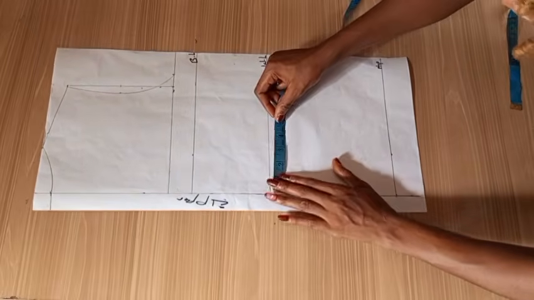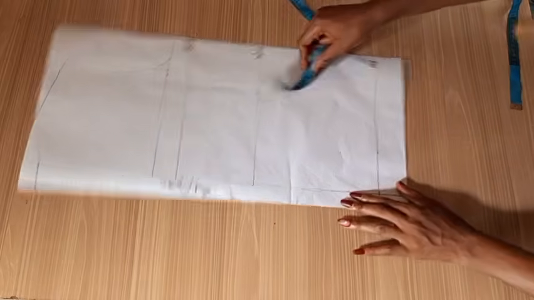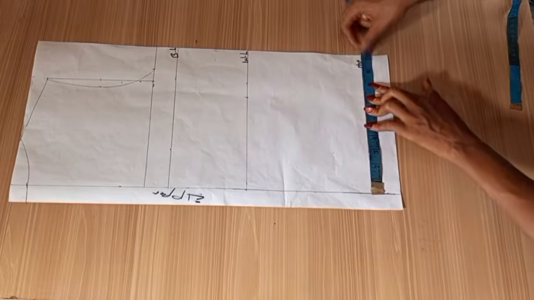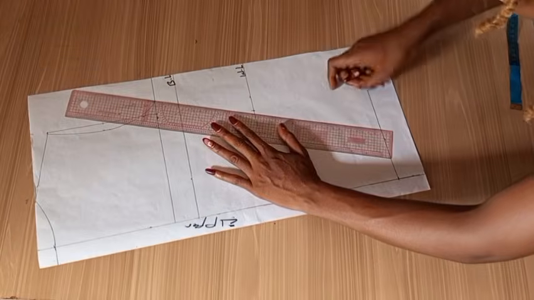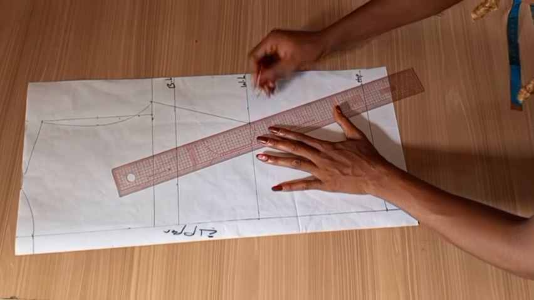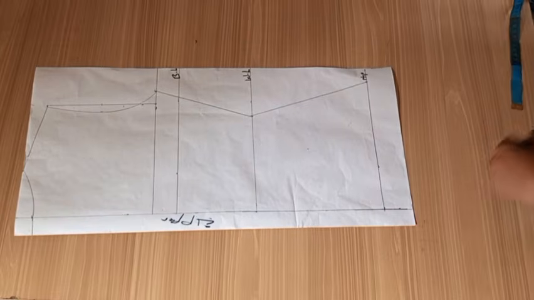So the next thing is to input our round body measurement. We already marked our bust measurement. I'll mark my waist measurement here. I'll come to the hip line, mark my hip measurement, and I'll go ahead and shape my pattern paper. And this is basically it for the back pattern.